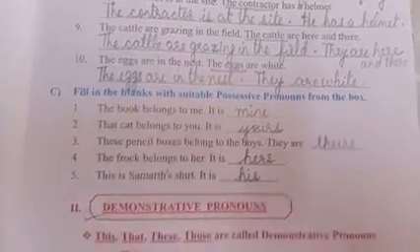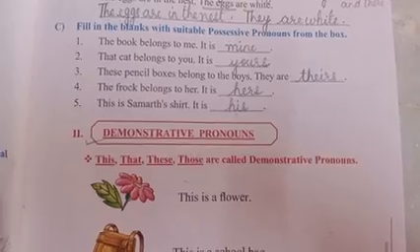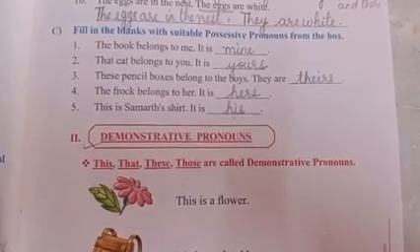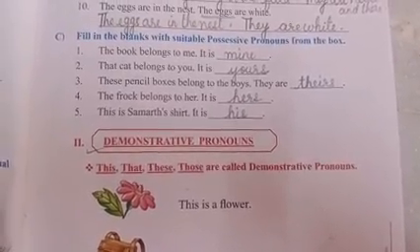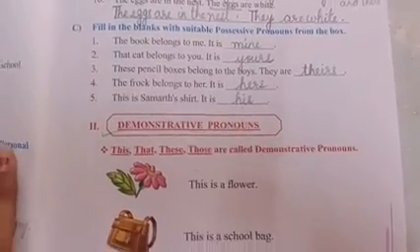Now let us see demonstrative pronouns. This, that, these, those are called demonstrative pronouns. For example, this is a flower. This is a school bag.